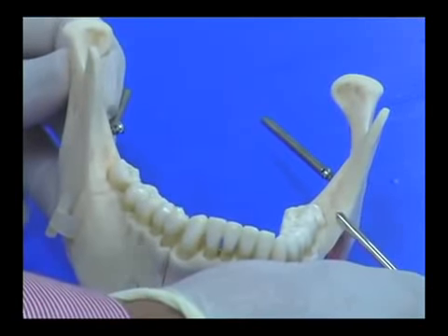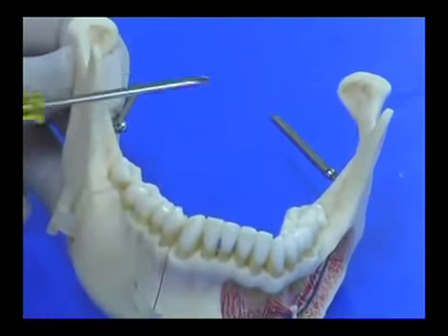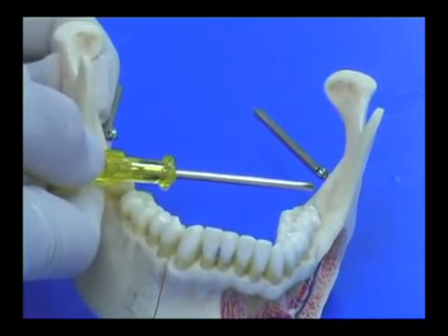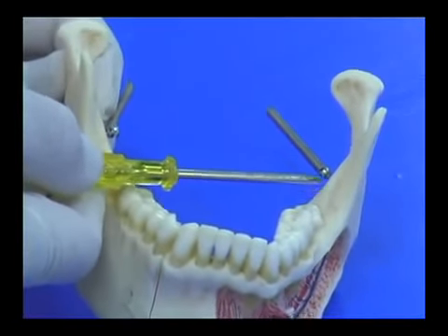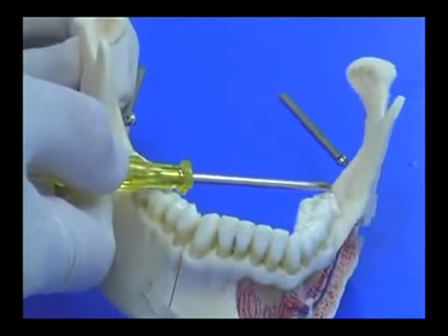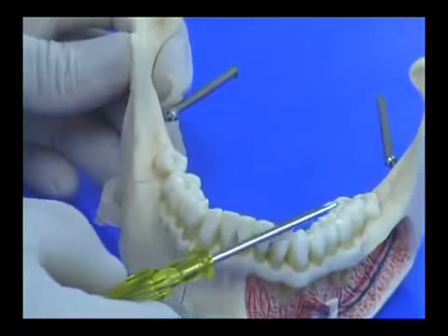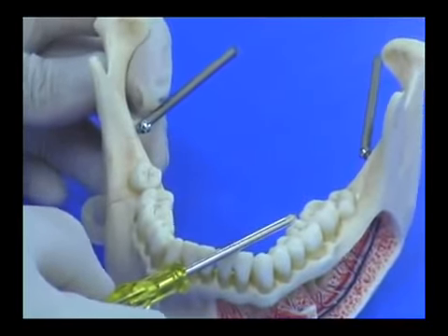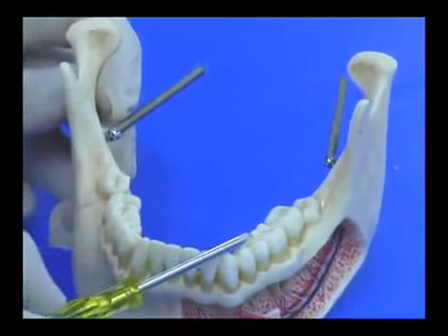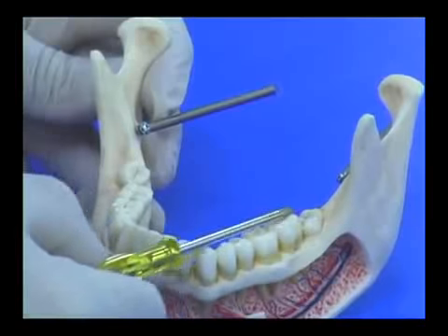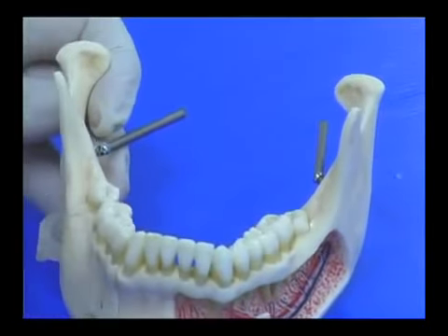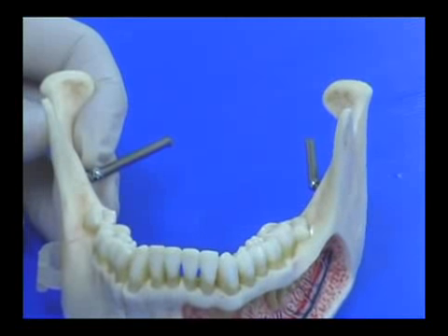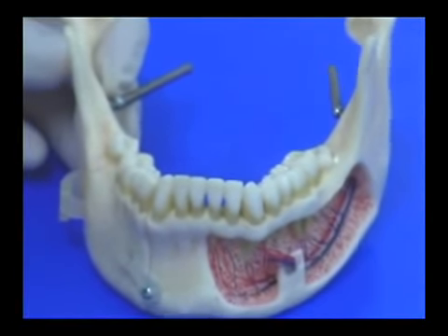Another important landmark is the internal oblique ridge, which is slightly medial to the coronoid process there. This is the internal oblique ridge. The other important landmark for inferior alveolar nerve block is the occlusal plane of the teeth. So these landmarks are used for the administration of the inferior alveolar nerve block.